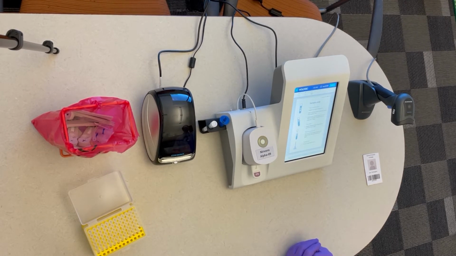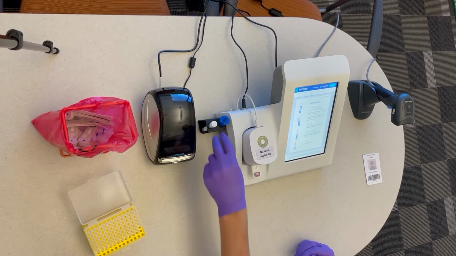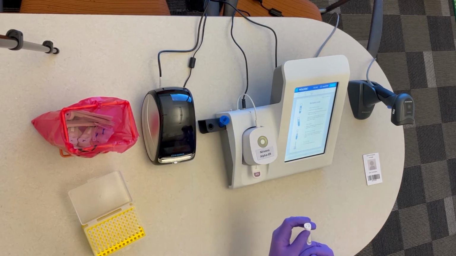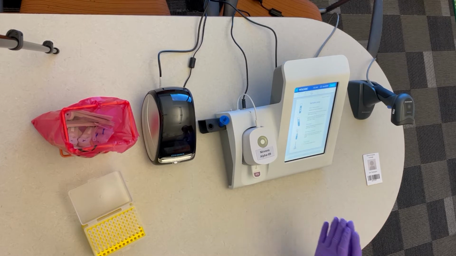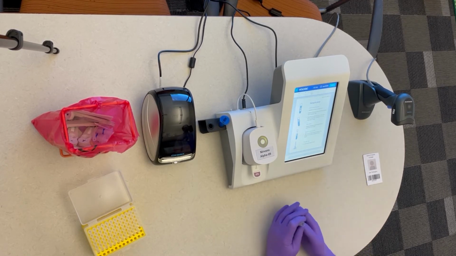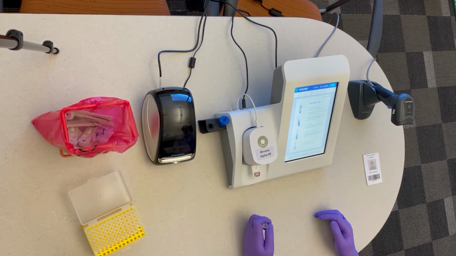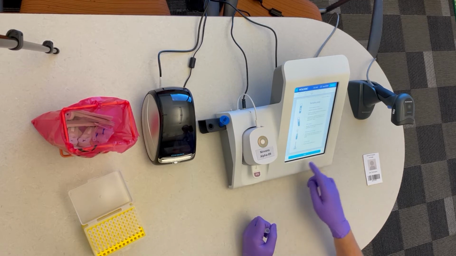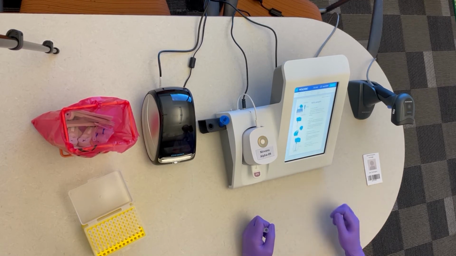It will then ask you to prep your sample. You want to ensure that your sample is at room temperature, and you will want to mix it together by rolling between your palms. You then will want to remove the cap and set that aside. You'll need to wait for the analyzer to prompt you to hit Next. Once that appears, hit Next.